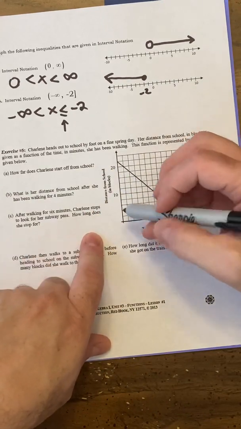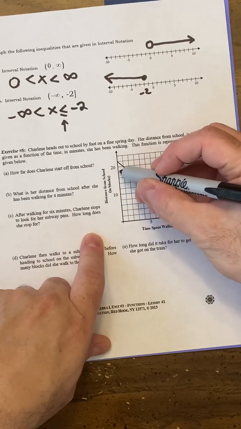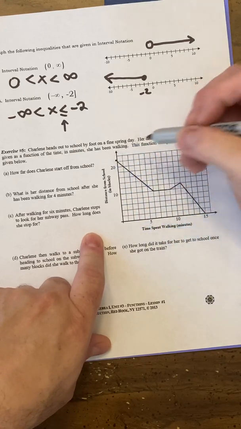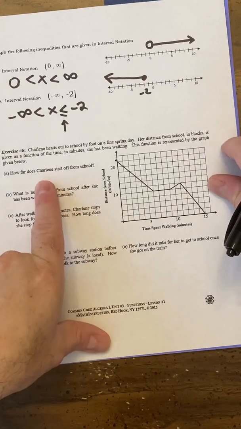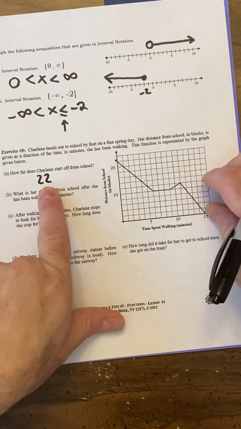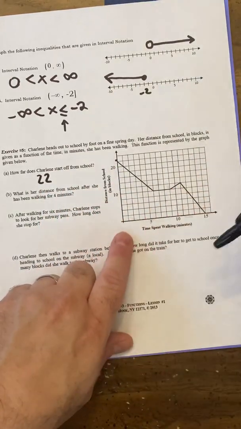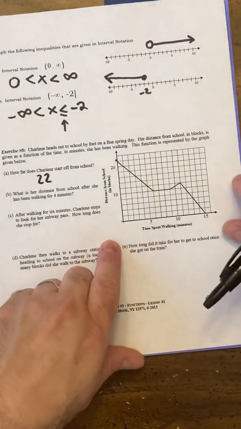So the distance from school is, let's say this is 10, that's 20. It looks like it's going up by 2s: 2, 4, 6, 8, 10, 12, 14, 16, 18, 20. This looks like it's at 22. So she is 22 blocks from school. That's how she started, because the time in minutes was 0, so we're just starting. At 0 minutes, she's 22 blocks from school.